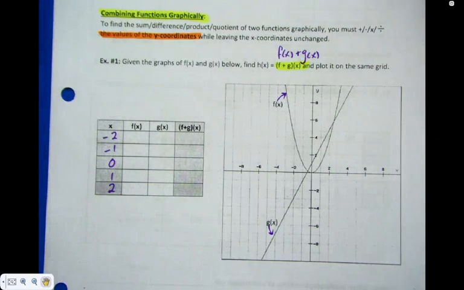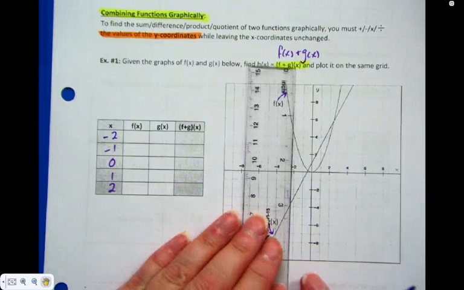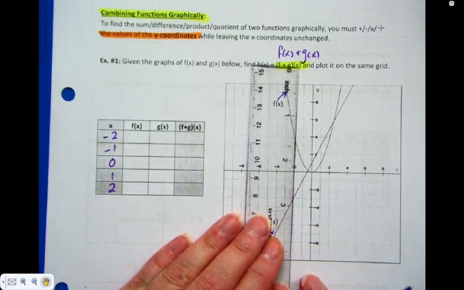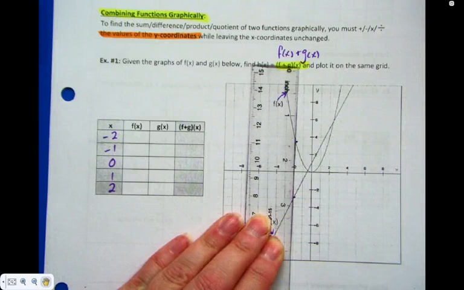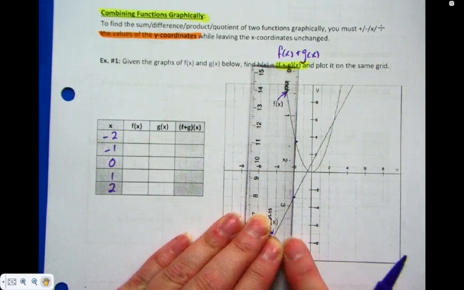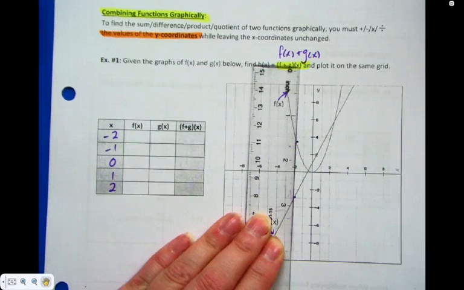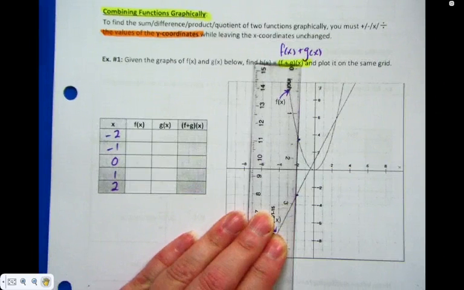So what I do to get the first value is I put the ruler vertically at -2. So passing through -2. And what I want to know is what are the corresponding y coordinates on both of the functions. And I'm going to do them in order, f of x first, g of x second. So you just need to keep track which is which. So I'll go to f of x first. What's the corresponding y value?